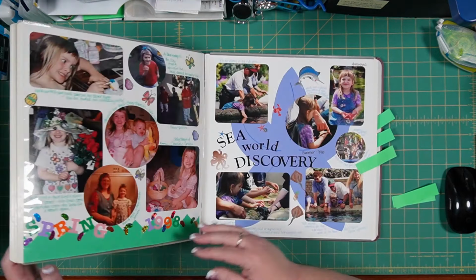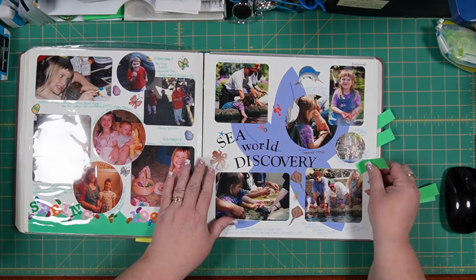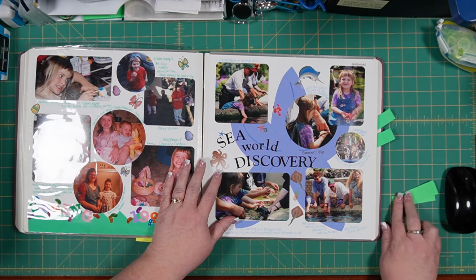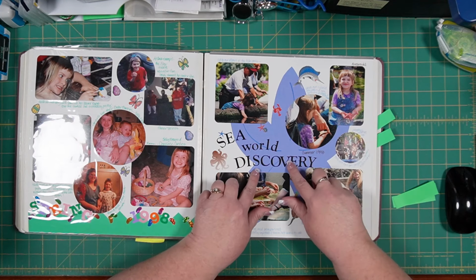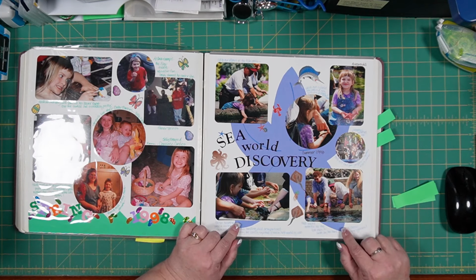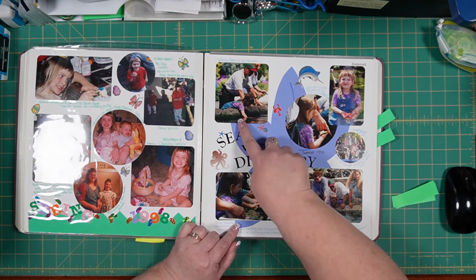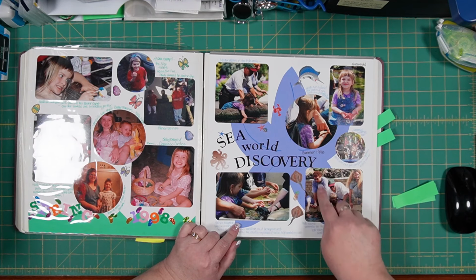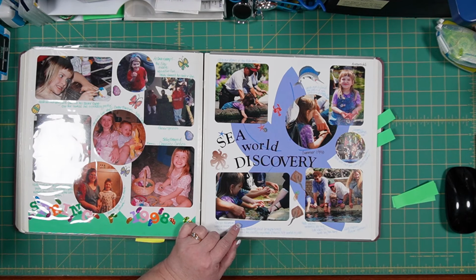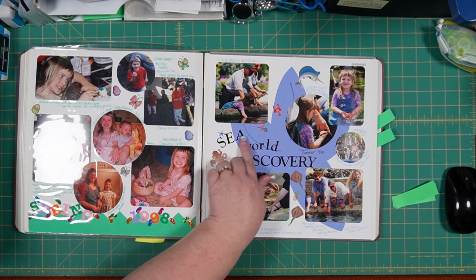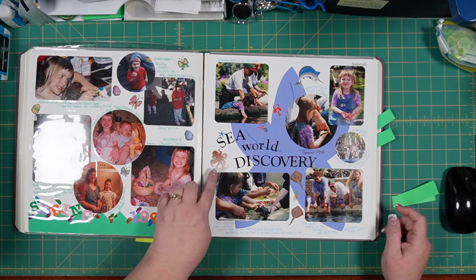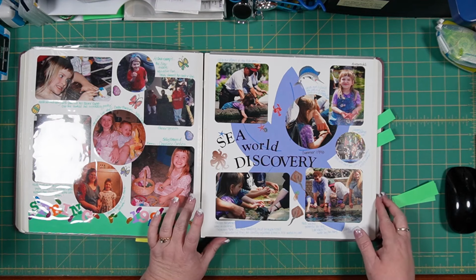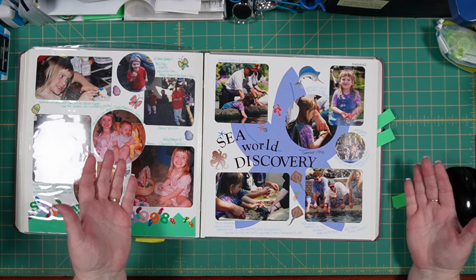This page was from SeaWorld, and you can see all I did was I cut a shape to look like a starfish and put that down as my background, and just drew some lines down the center like you would do a flower petal or a leaf to kind of give it a little bit of definition, and then just used some sticker letters to create the title for the page, and did a little bit of a sticker sneeze over the rest of the page, which is not what we recommend now for stickers.